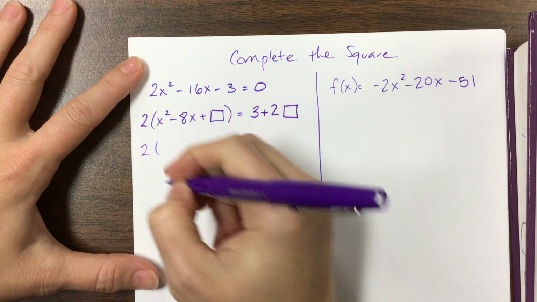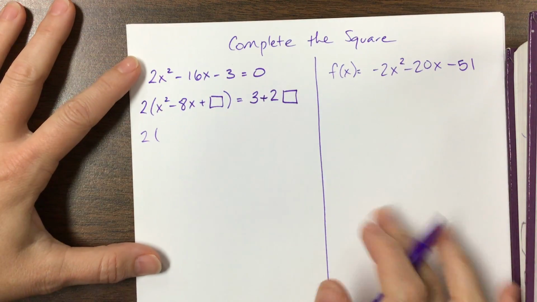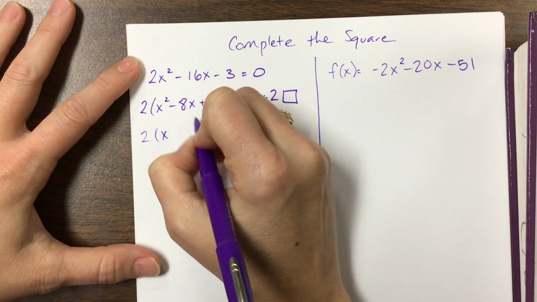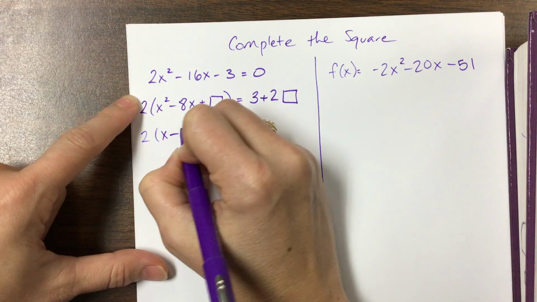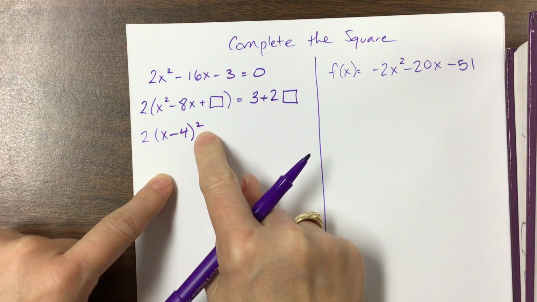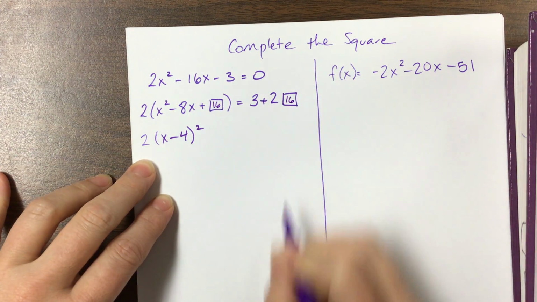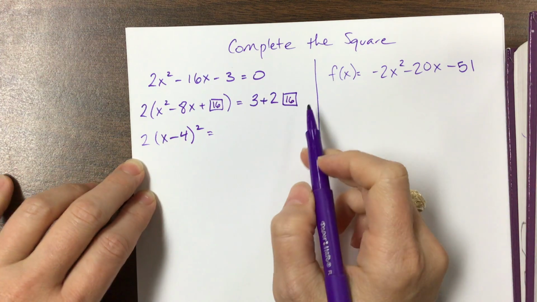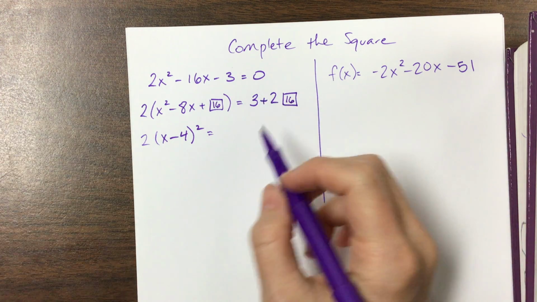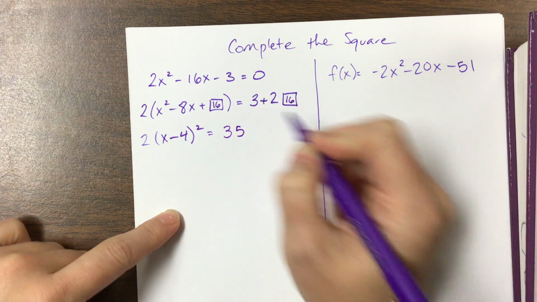So, cruising along, I don't know if this is going to work out nicely or not. I'm not overly concerned. So x, half of 8 is 4. So 4 squared, and I write 16 in my box. I kind of always go in that particular order. Oh, it's an odd number. Okay, this is 32 plus 3 is 35.